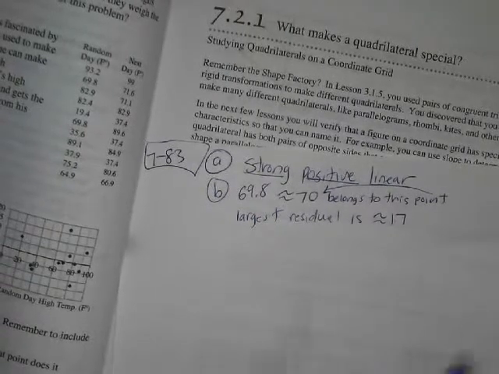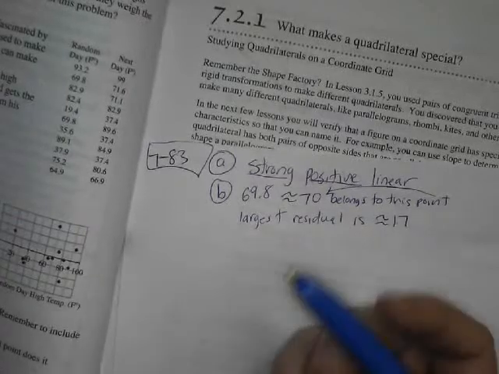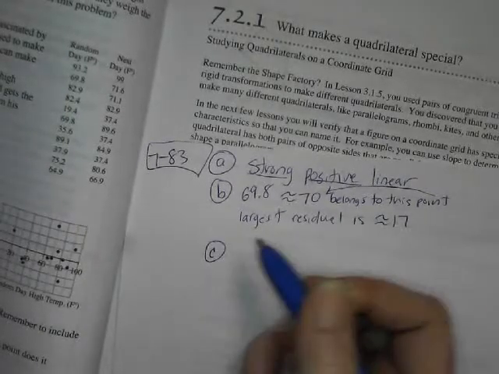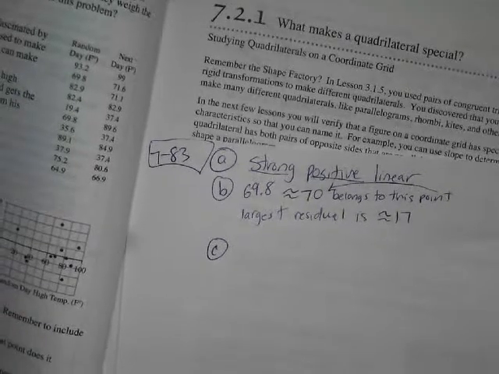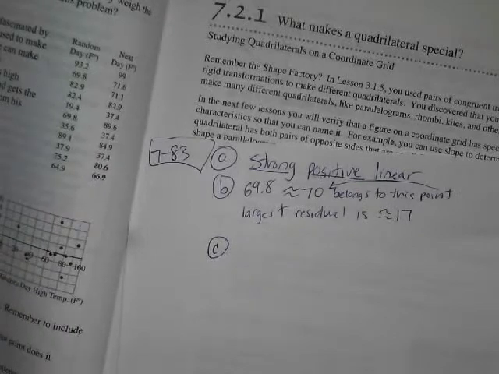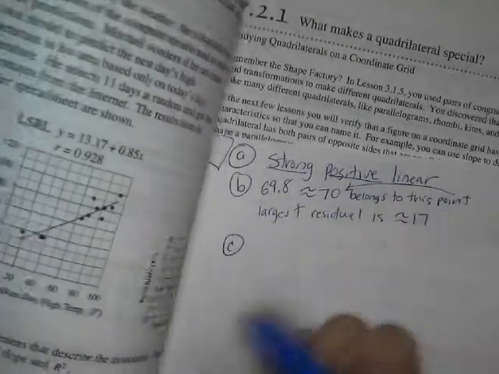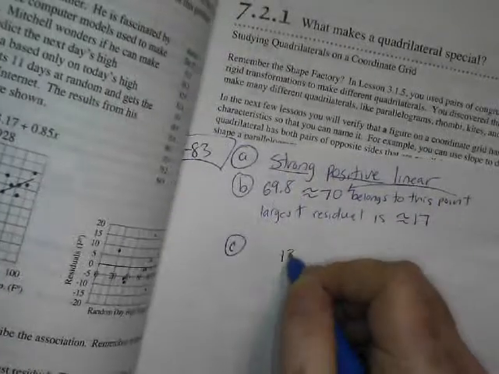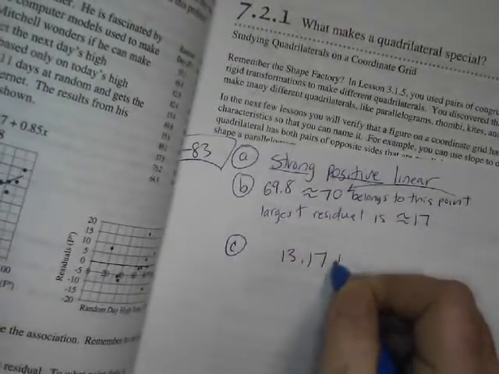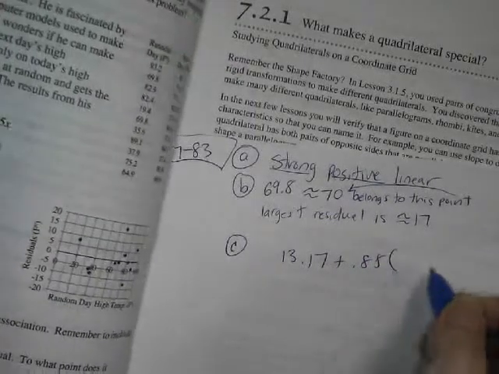That's letter B. Letter C says, using the LSRL, estimate tomorrow's high temperature based on today's high temperature of 55. Use appropriate precision. We're just going to use the LSRL that they gave us right here. So we're going to go 13.17 plus 0.85, and then plug in the number they gave us, which was 55.